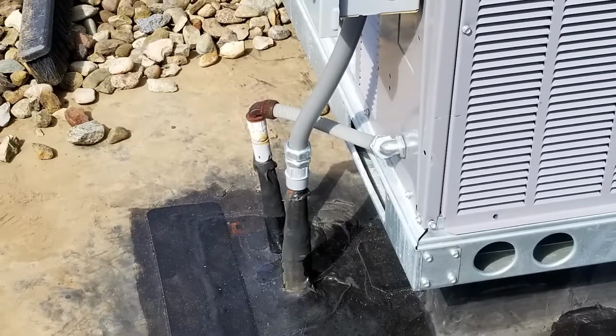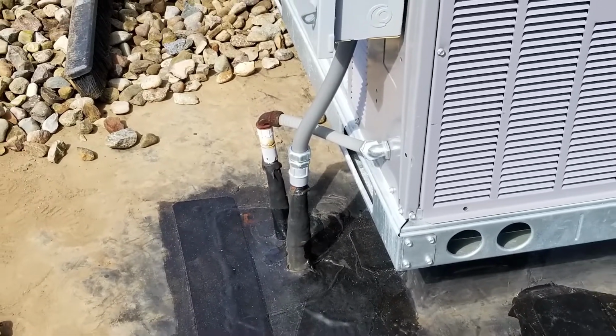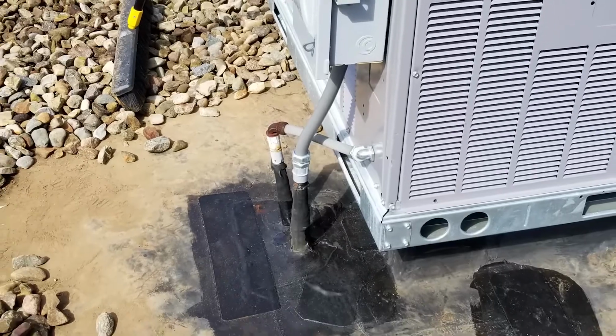HVAC units are typically a little bit tougher to diagnose. Sometimes it's as simple as a drain tube being plugged up and the water will fill back up inside the unit, or it can be improper installation. Now, if you don't know a lot about how it's installed, you still need to call an HVAC contractor to get that taken care of.